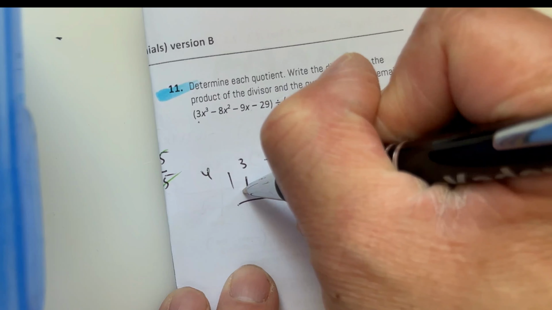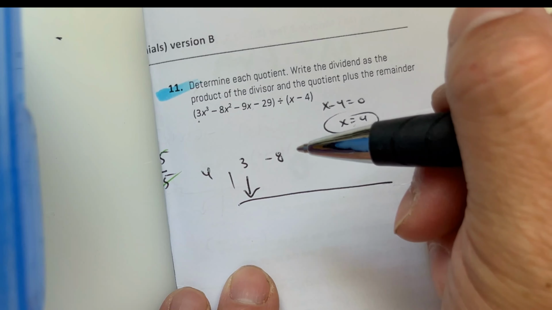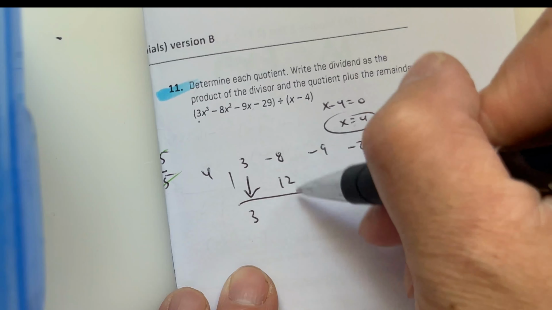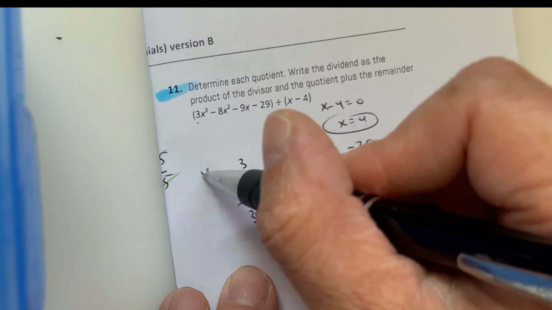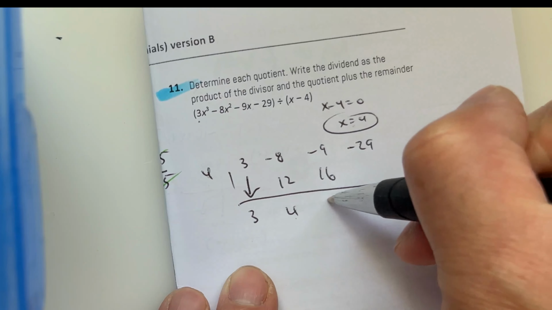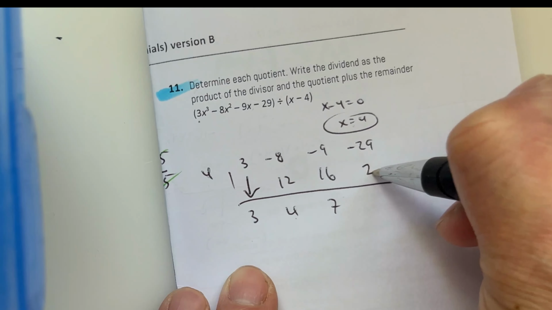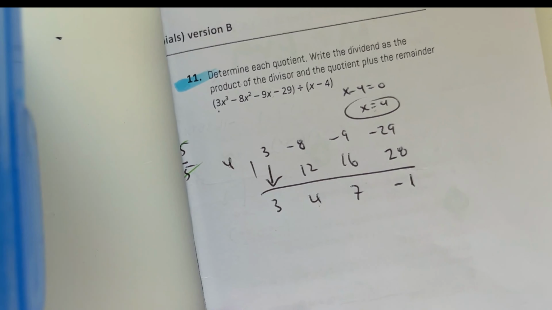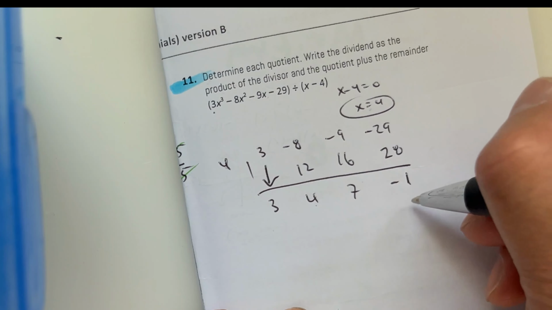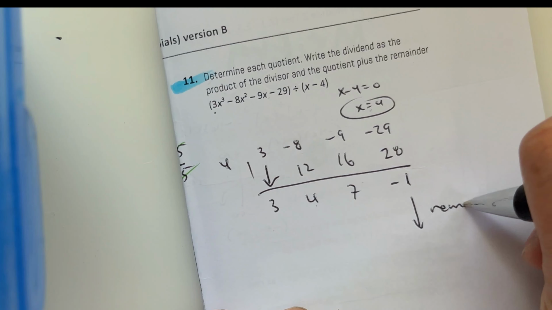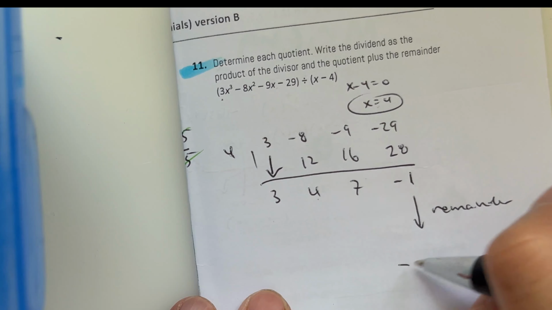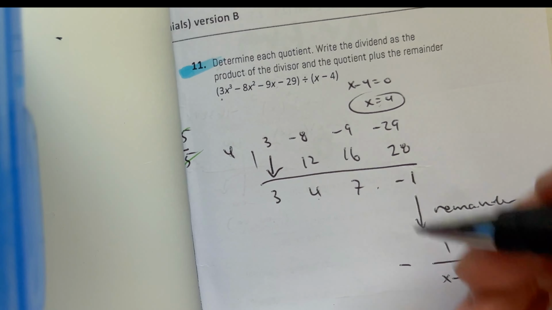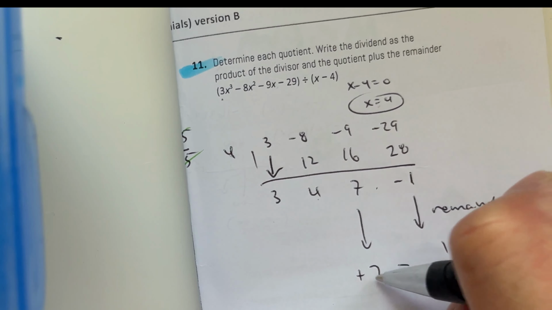We're going to bring down, multiply, so that gives me 12, add down, multiply diagonally, add down, multiply, add down. Okay. So this is my remainder, over x minus 4. This is your constant, it's positive.